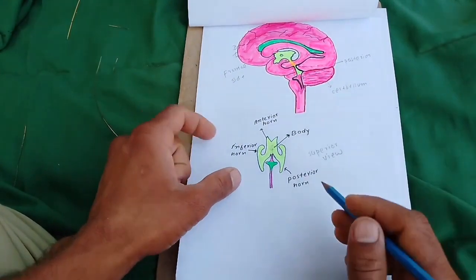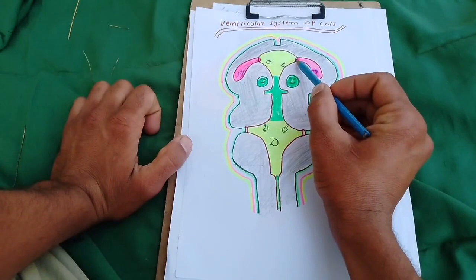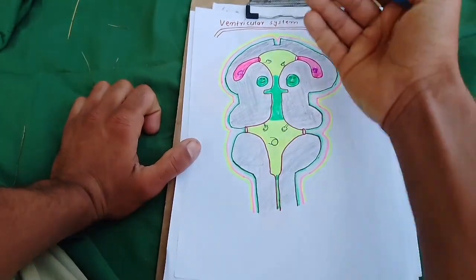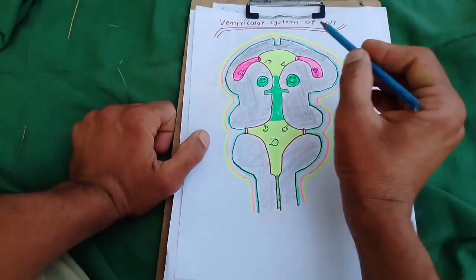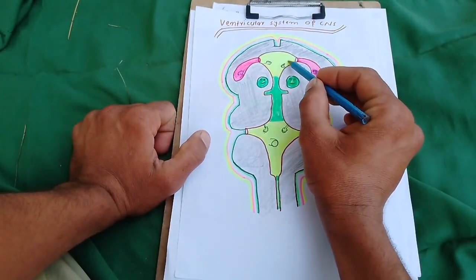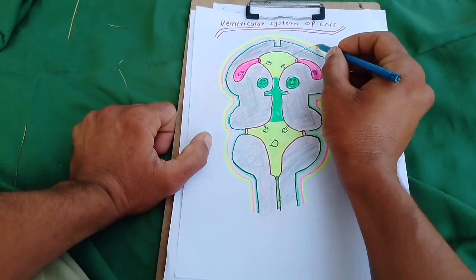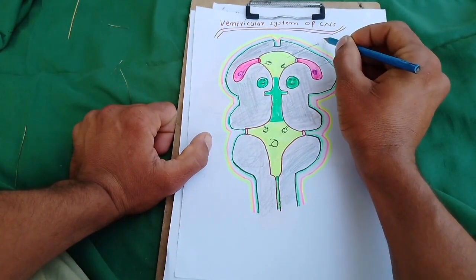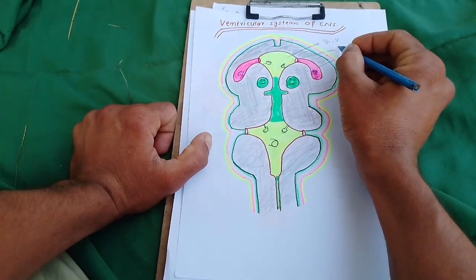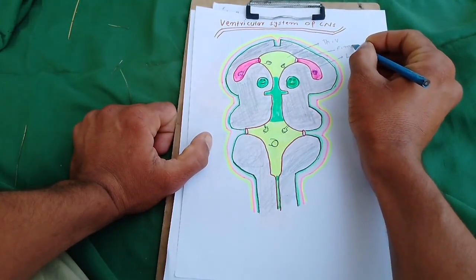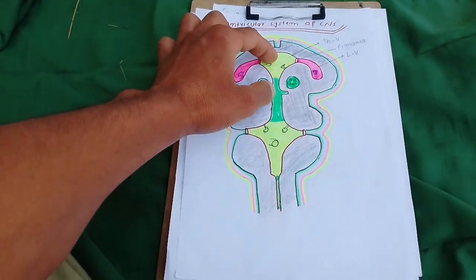This is the lateral ventricle. This is the cut section, the anterior longitudinal cut section. The lateral ventricle communicates with the third ventricle. This one is the third ventricle. This foramen is called the foramen of Monro, which communicates with the third ventricle.